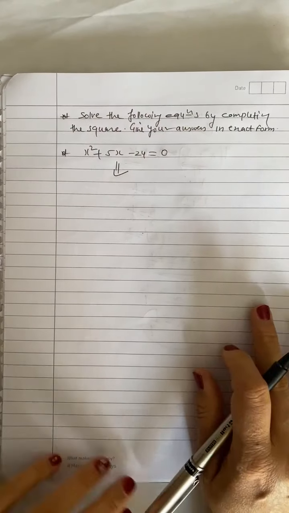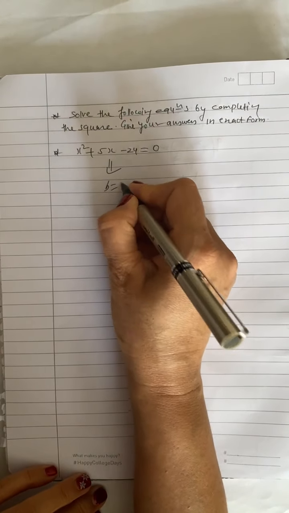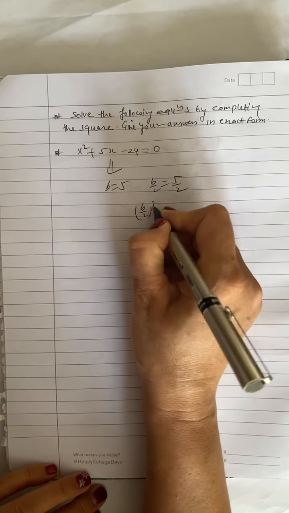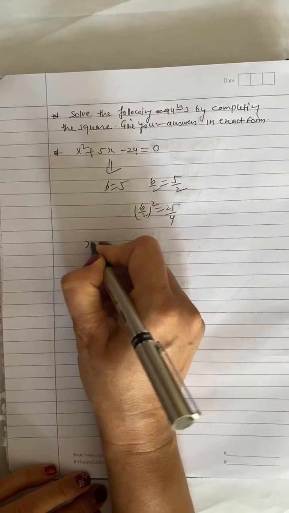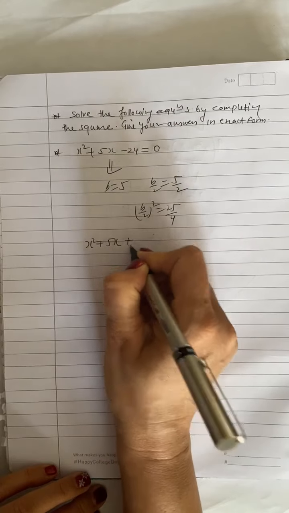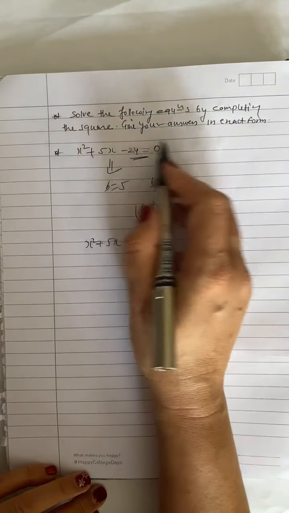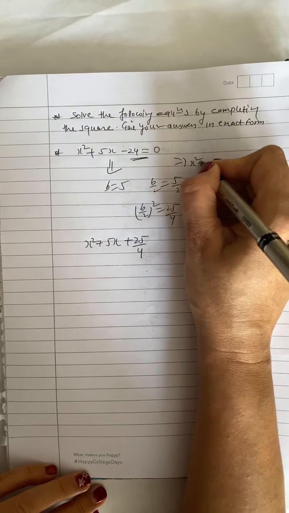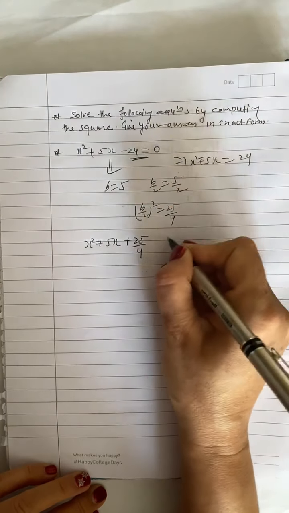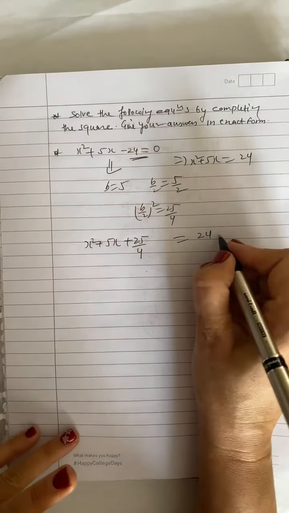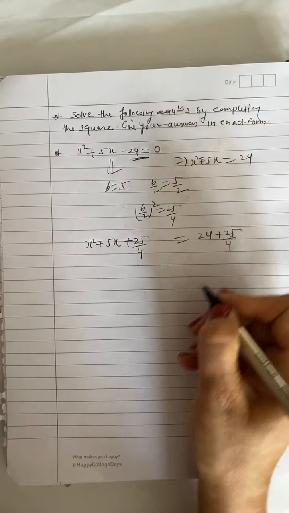Again, I'm going to use the algebraic approach here. So if b is 5, b over 2 is 5 over 2. So b over 2 whole square is 25 by 4. So x squared plus 5x plus, I need 25 by 4 units. So I'm going to keep this -24 separate. One thing you can do is move this 24 to the other side. Then, if you're adding 25 by 4 on the left hand side, you will have to add 25 by 4 on the right hand side.